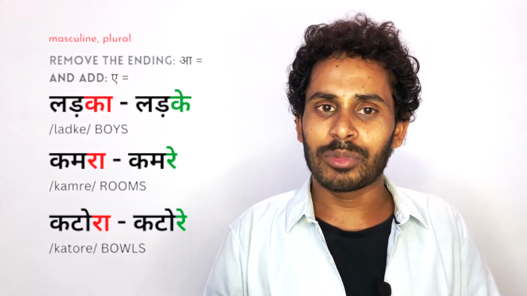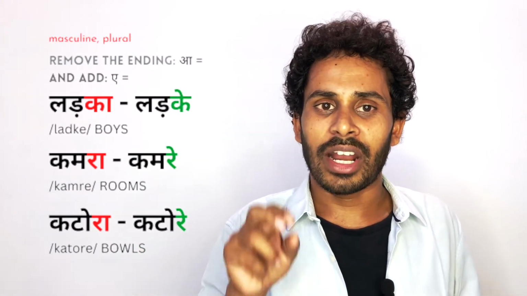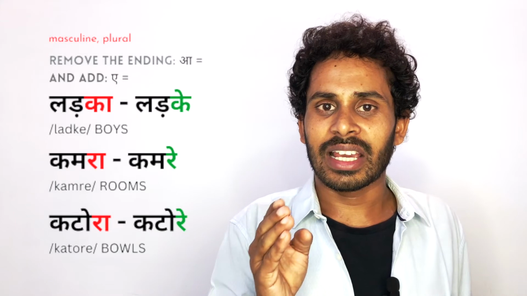So if you want to make them plural, you have to remove a, and when you remove it, you have to add another sound, e. Like when it's ladka, if you remove the a sound, then it will become ladke. And the word kamra, if you remove a, then it becomes kamre. And the word katora, if you remove a, then add e, it becomes katore. Understand? I hope this thing is clear.